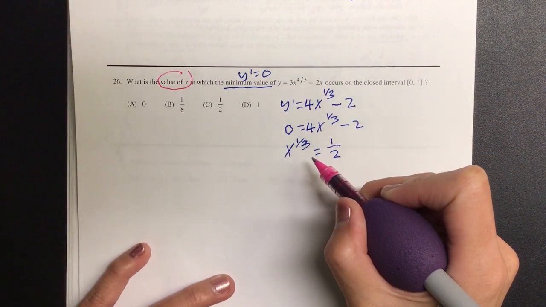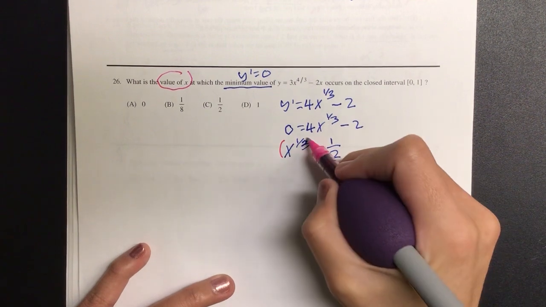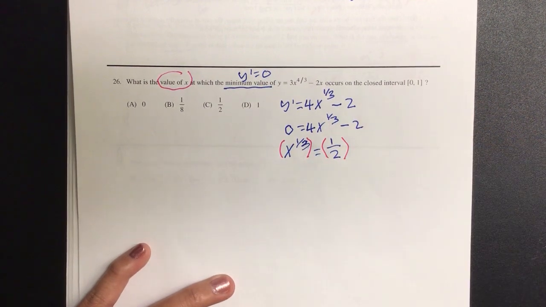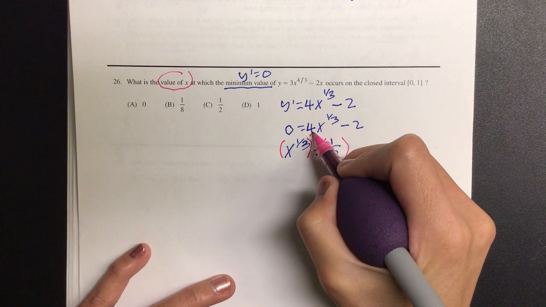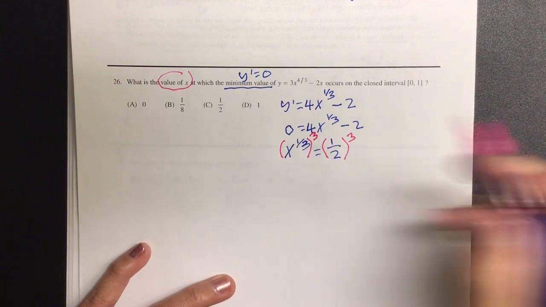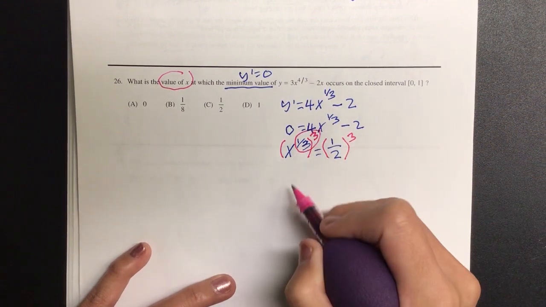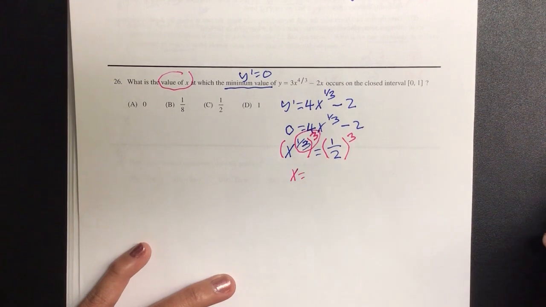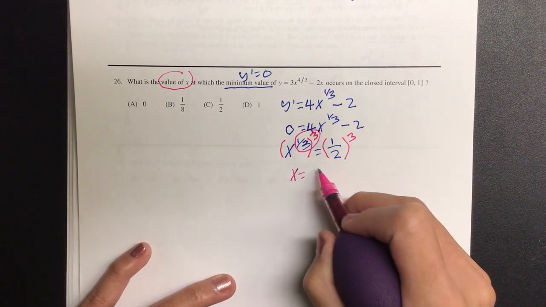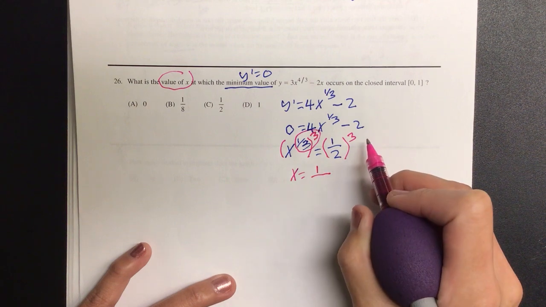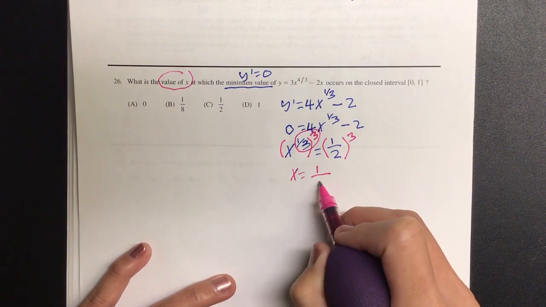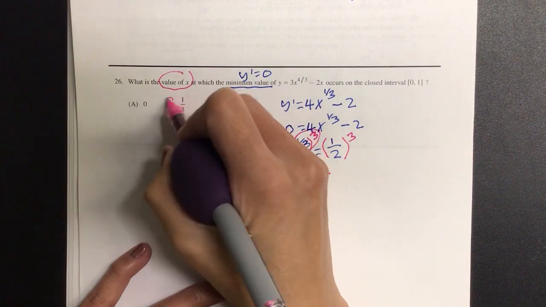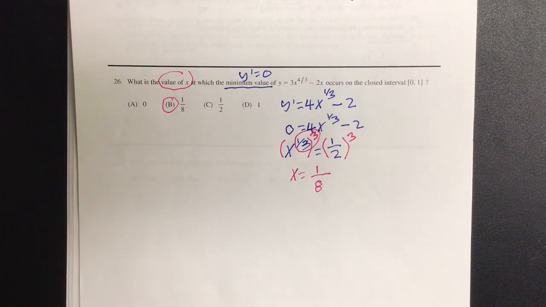So listen carefully in case this part was a struggle last year. If I want to get rid of the 1/3, can I multiply by the reciprocal? So the reciprocal of 1/3 is 3 over 1, or simply 3. And that's going to eliminate the exponent on the x. So when I cube the 1, we get how many? 1. When I cube the 2, I get how many? 8. And voila. So we just cube it.